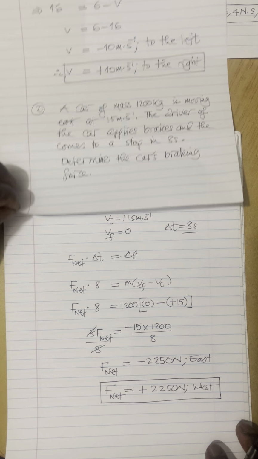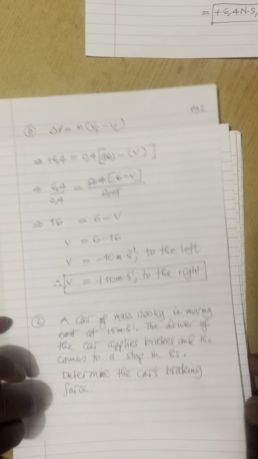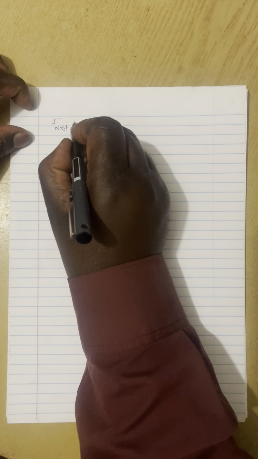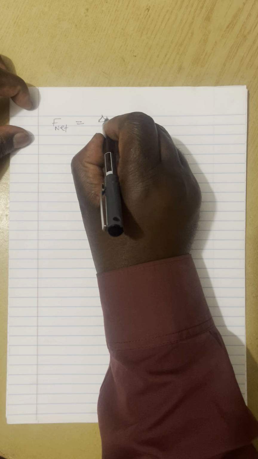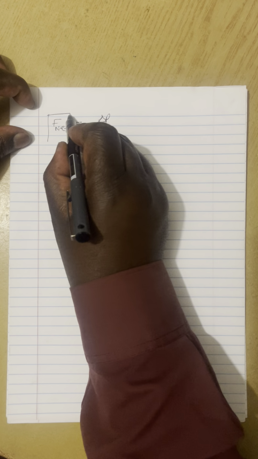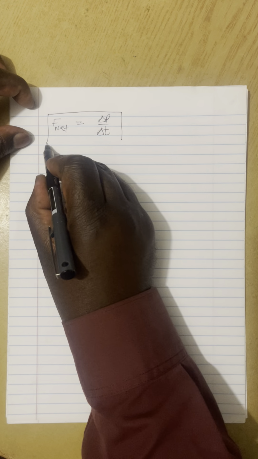Now we're moving on to Newton's second law in terms of momentum again. If I take you back to this formula here, F net is equal to delta P over delta T. I told you this formula is very critical.